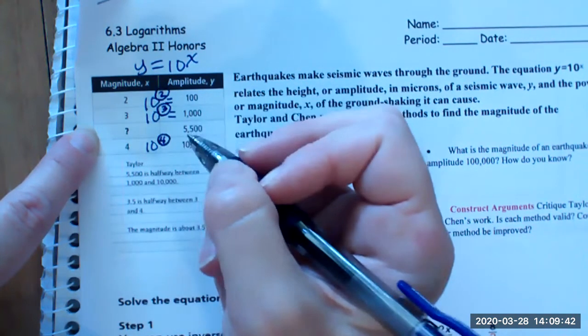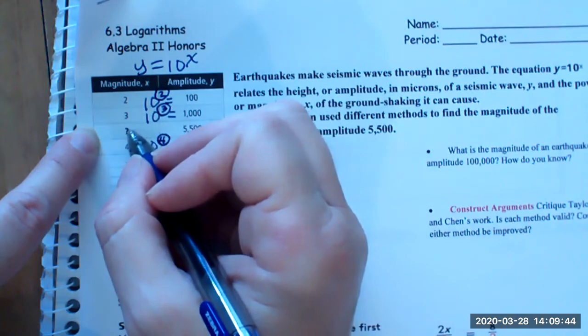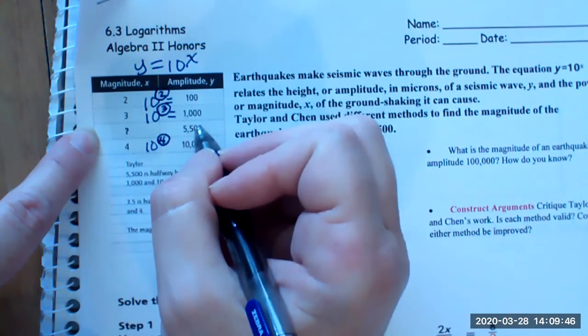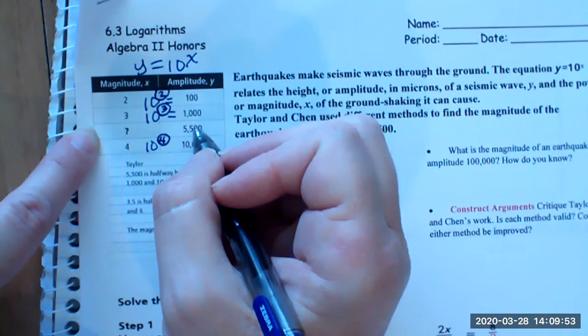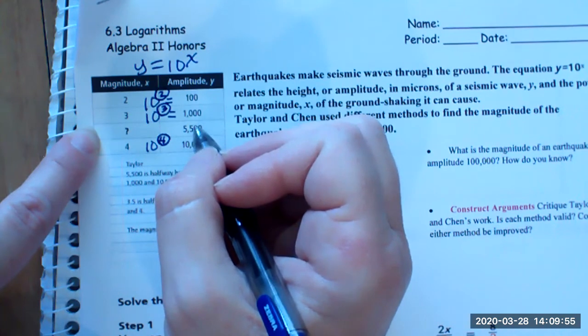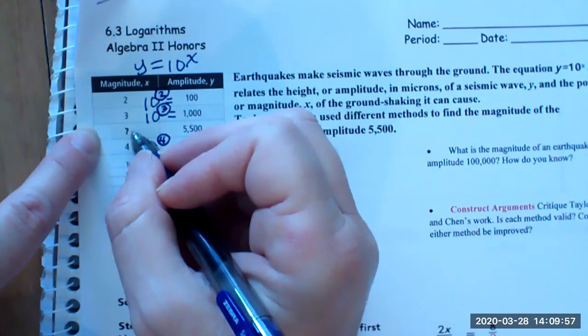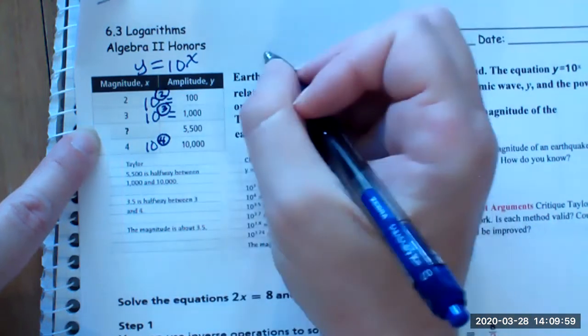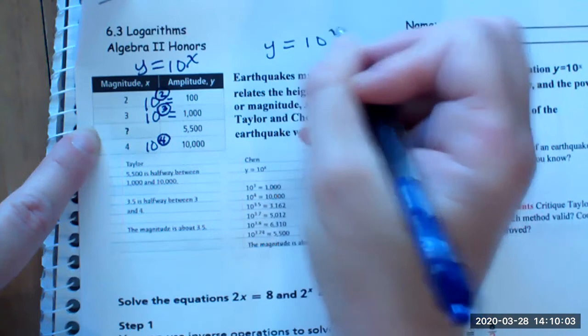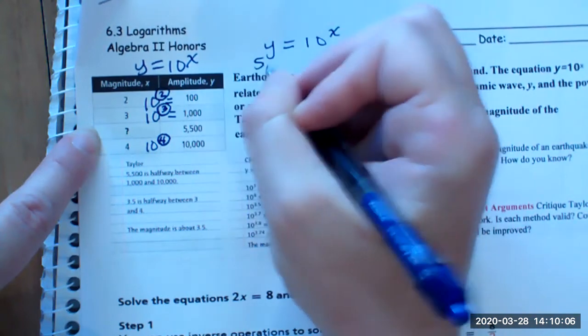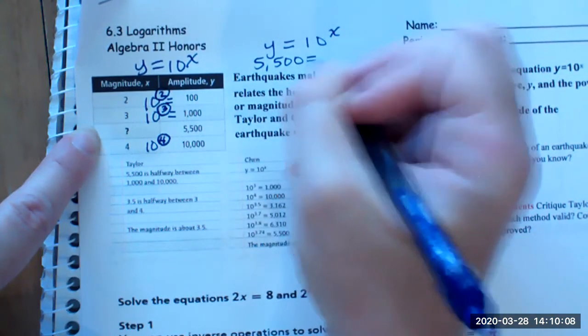Okay? But you'll notice here, we don't know what the magnitude is, we just know what the amplitude is of that seismic wave. And of course, what we can do is write an equation and make some guesses about what that value of x is. For example, we can do that up here. If I have y equals 10 to the x and I let y equal 5,500, then 5,500 equals 10 to the x.